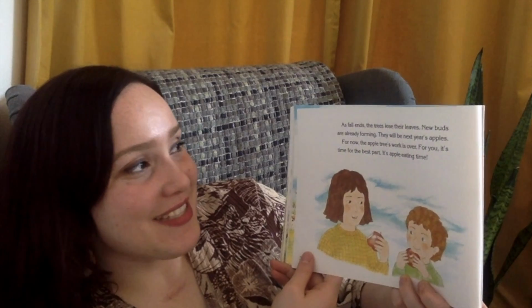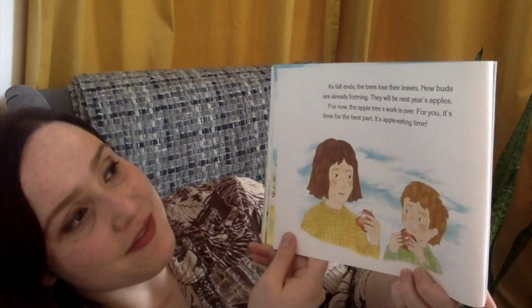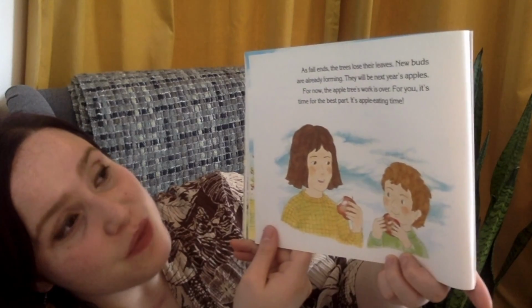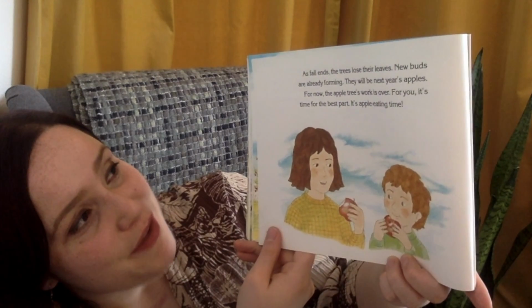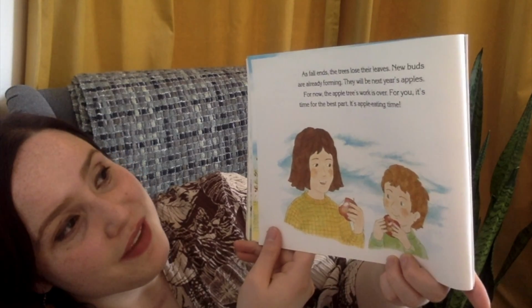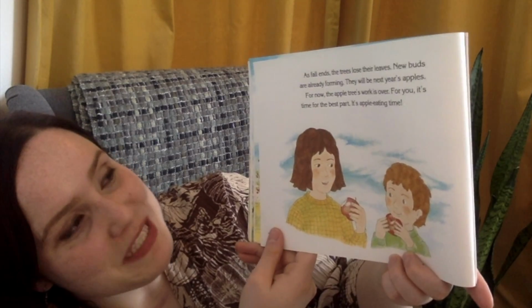As fall ends, the trees lose their leaves. New buds are already forming. They will be next year's apples. For now, the apple tree's work is over. For you, it's time for the best part.